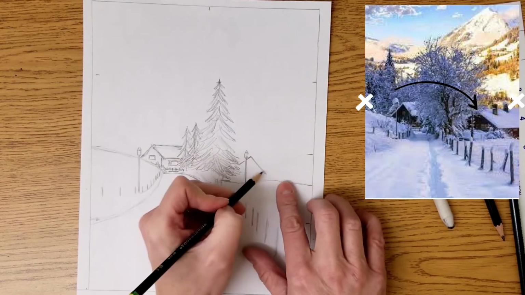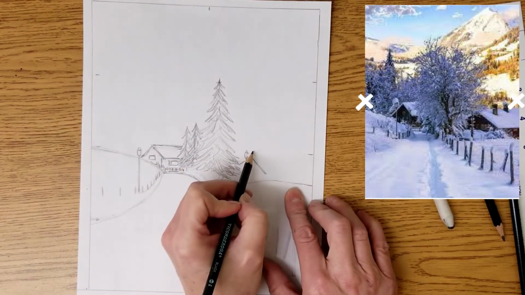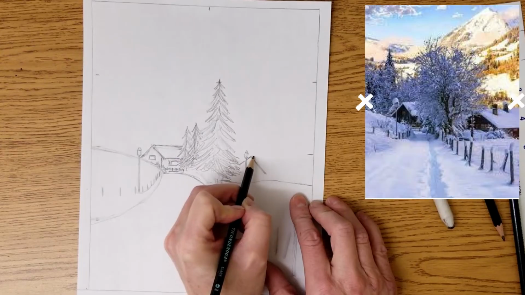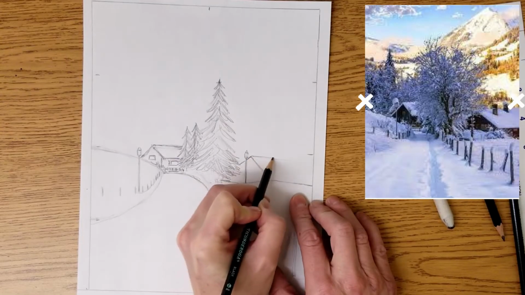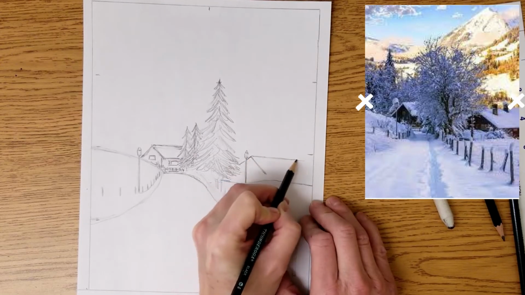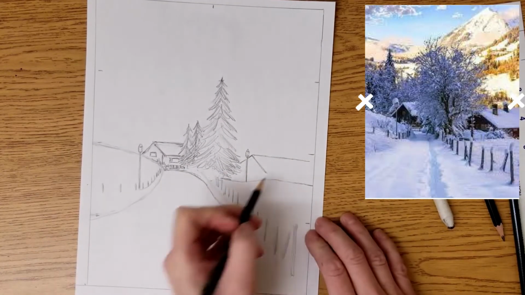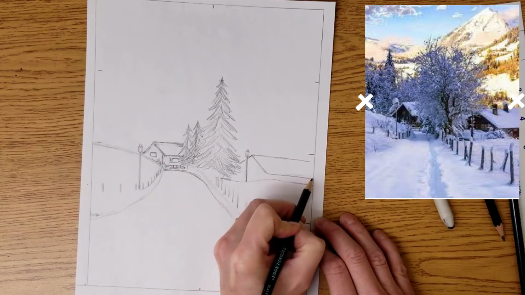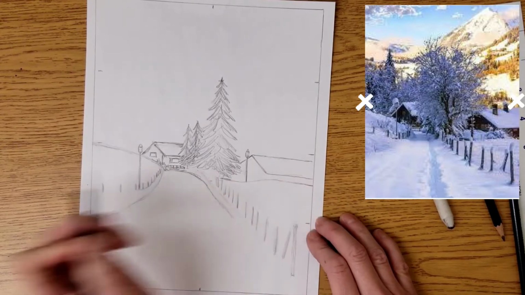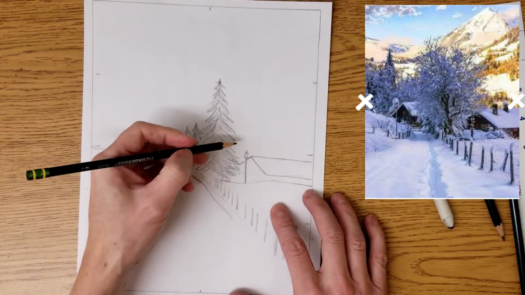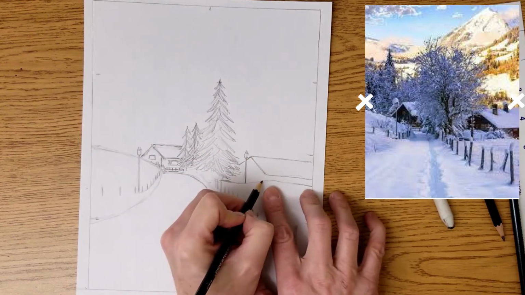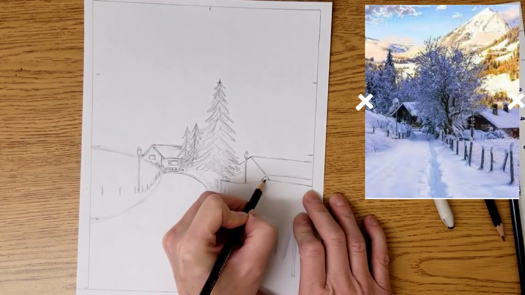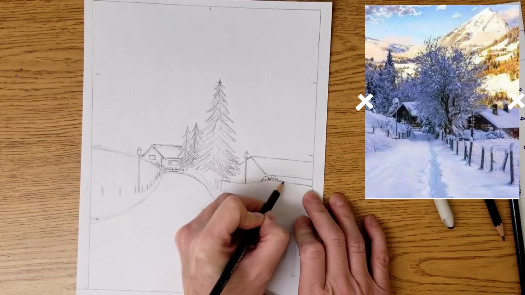There we go. And we're going to have the roof go right down to the edge of the paper. So this is going right back with it. And let's go right off the paper. I have some shrubs that are in the front here, so let's put some shrubbery.